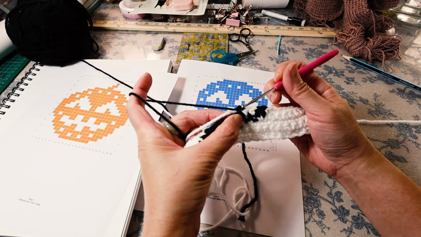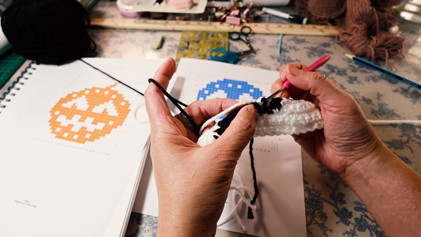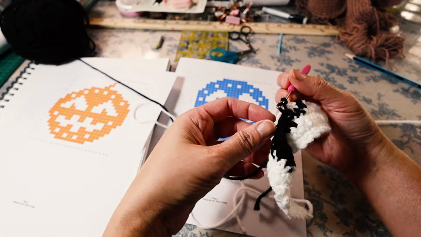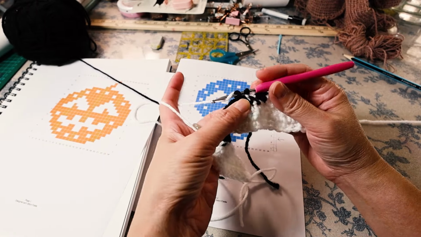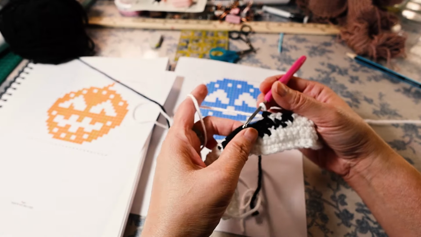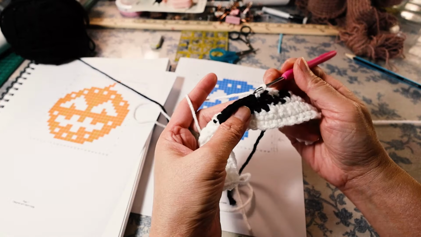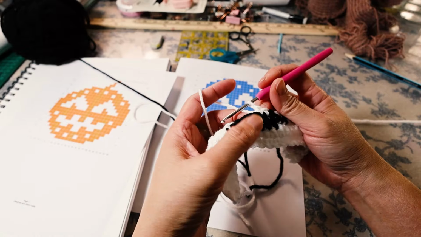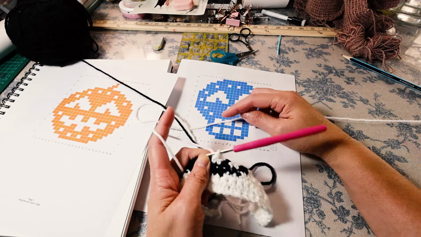Undo this stitch. And 2 white stitches and carry the black yarn at the same time. And now 1 more black stitch.